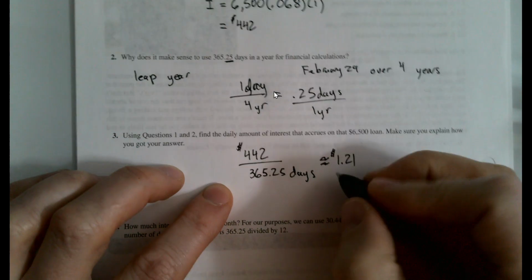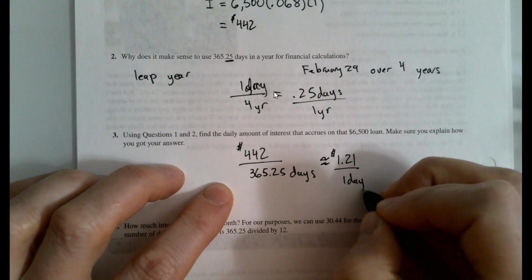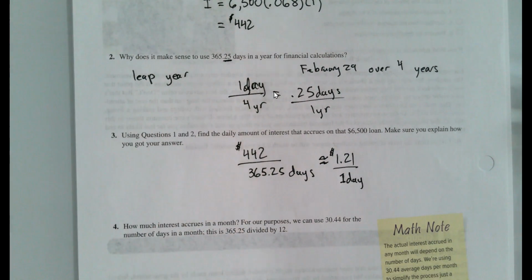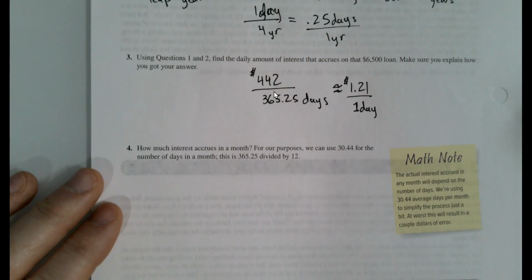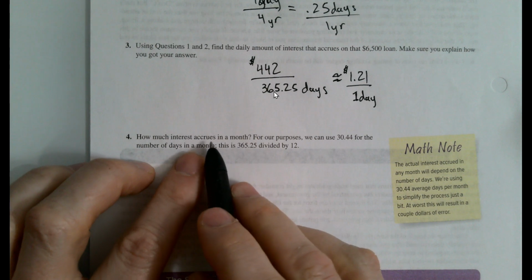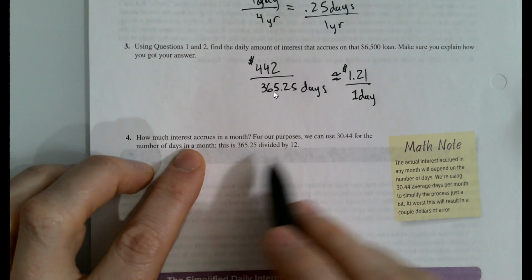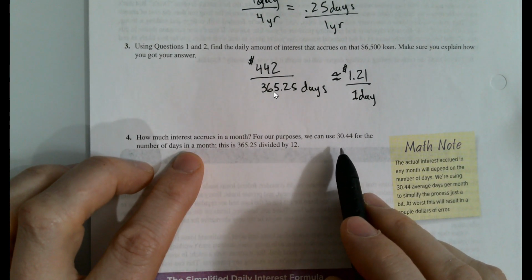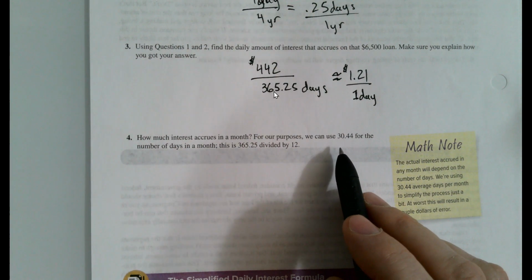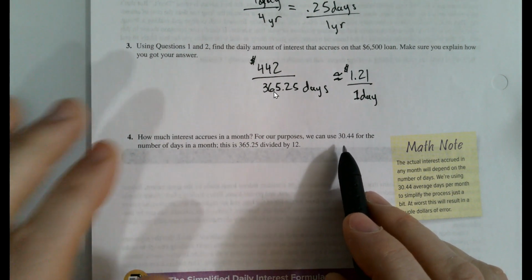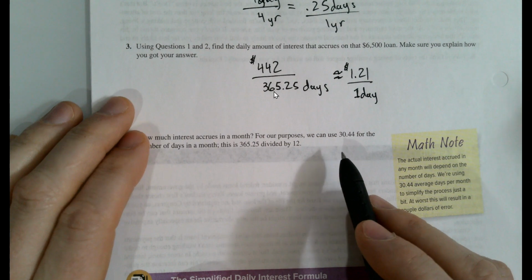That's our cost to go to school. Now that's every day of the year, right? Okay, so this always kills me. Our author then says, well, what about how much accrues in a month? Well, not all months have the same number of days. Some months have 31, some have 28 or 30. Who cares?